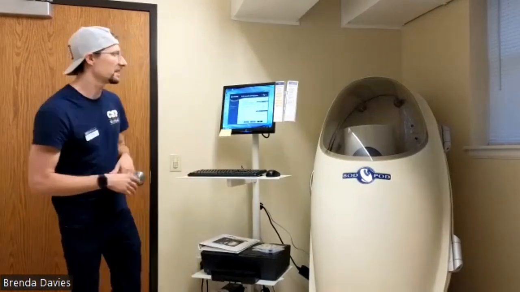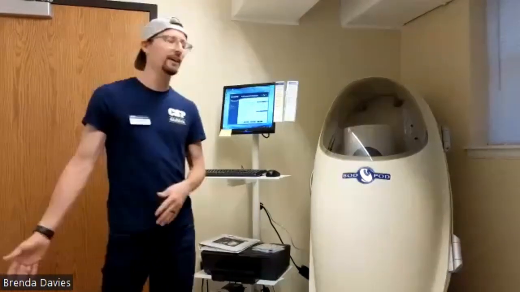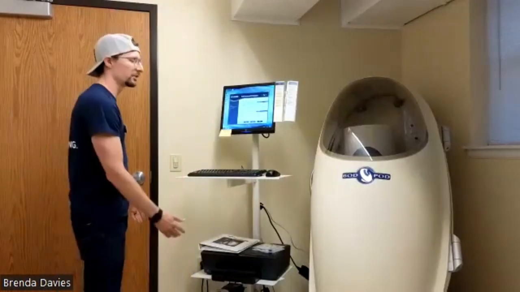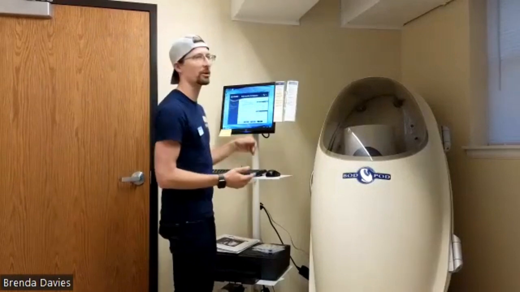So the next piece is making sure the client is getting ready for the Bod Pod assessment. So if you feel comfortable getting into this spandex layer, that's the appropriate clothing.